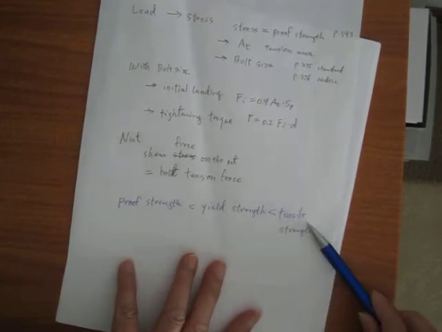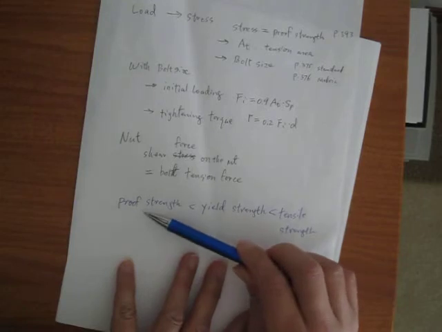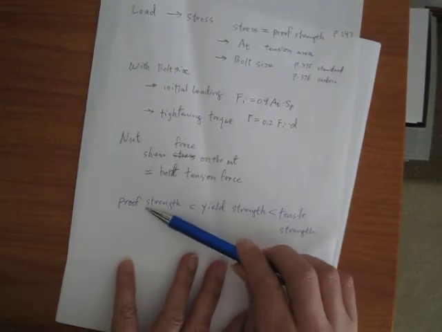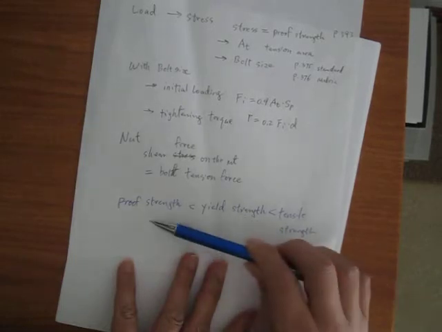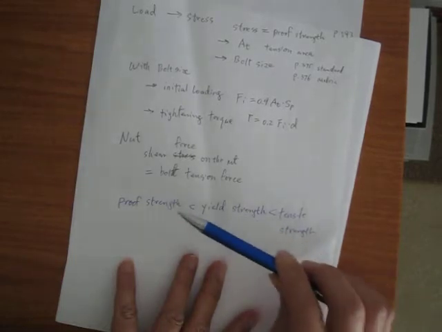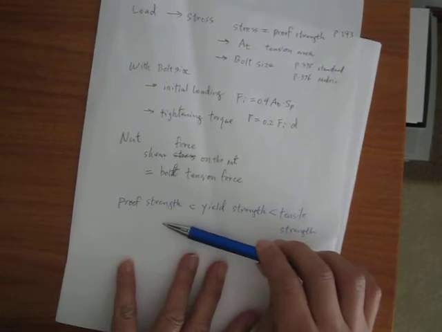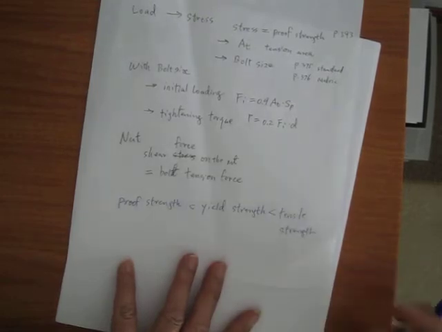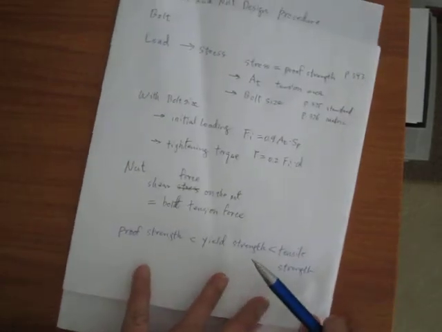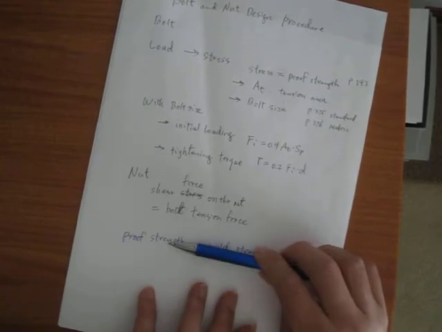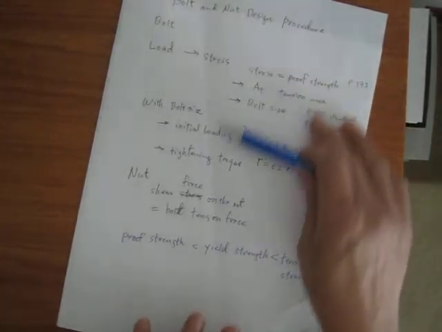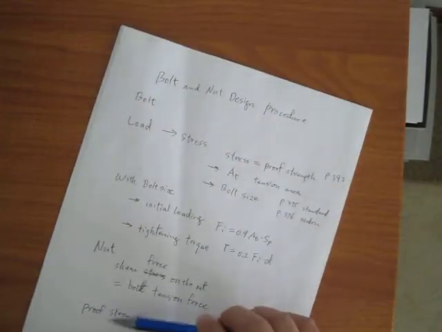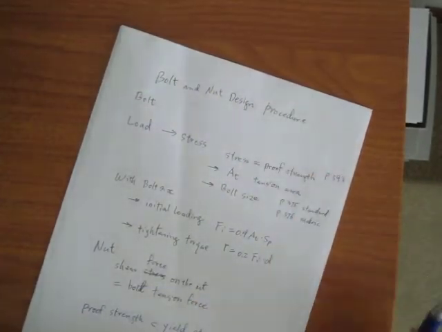The proof strength is about 90% of the yield strength. We want to use a little bit lower strength as a criterion to design the threads, because we don't want anything going wrong with the threads here. So that's why we use proof strength in bolt and nut design.